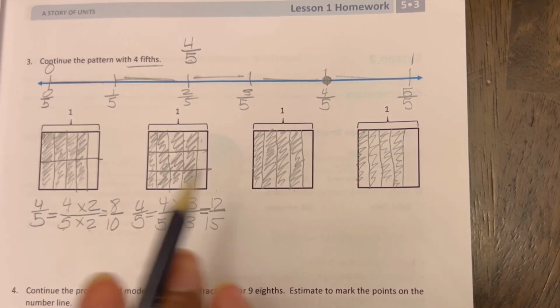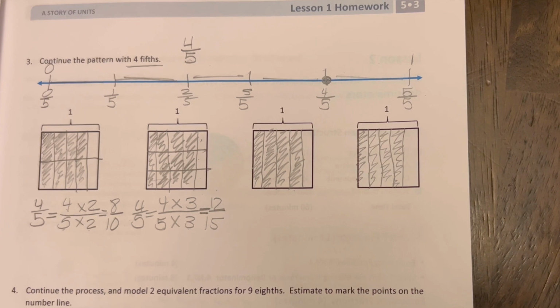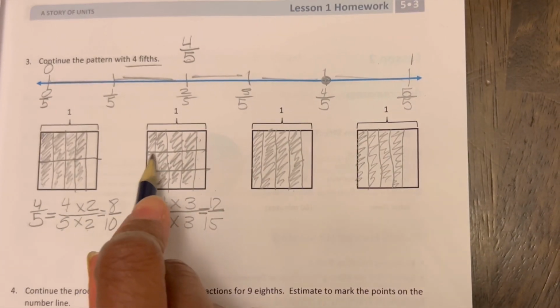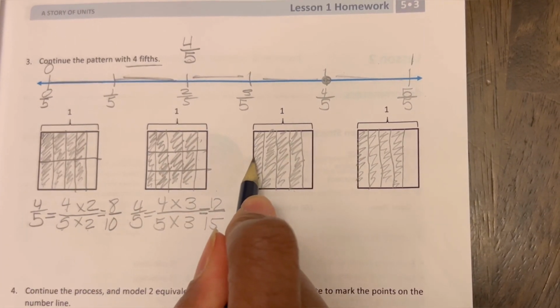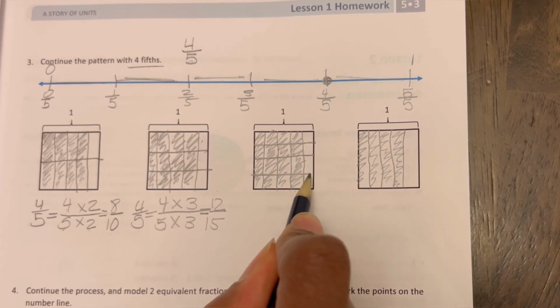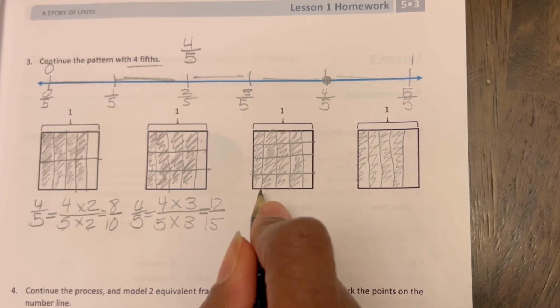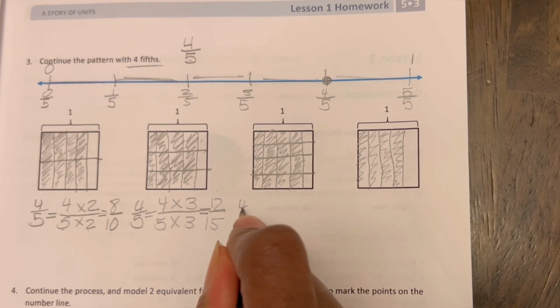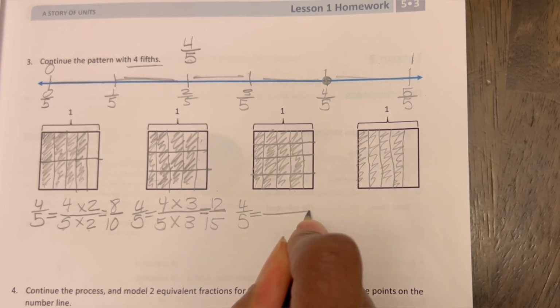In doing this, we're making an equivalent fraction. All right? We did 2 horizontal lines. Let's do 3. Gradually increase it because you don't want to have too many boxes. Started with 4/5. Recopy your 4/5.